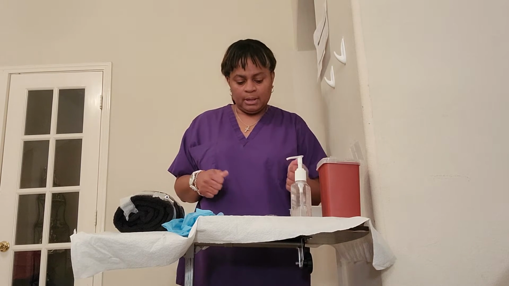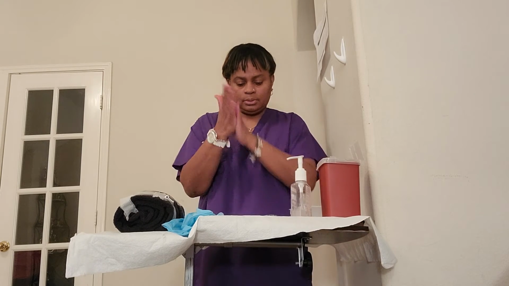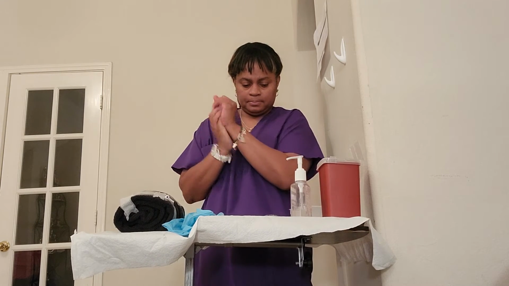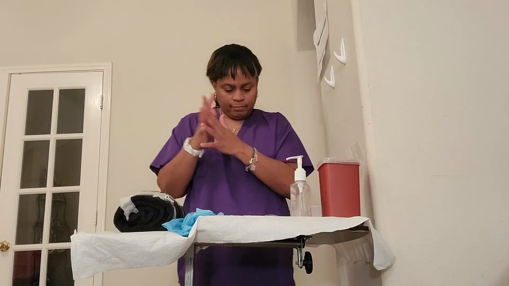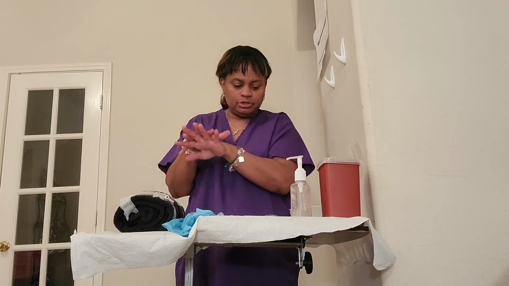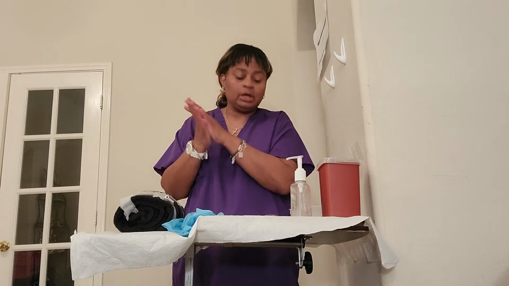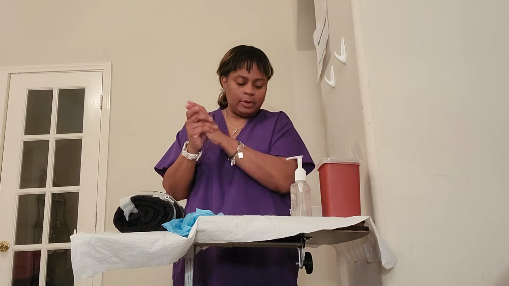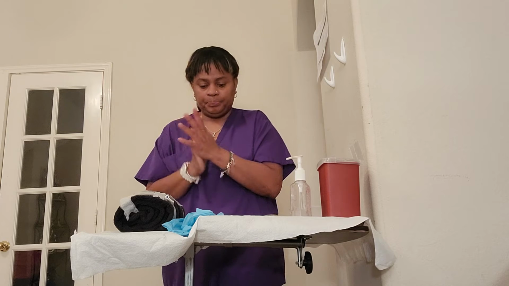And then I am going to go ahead and go to her room. This is going to be 500 milliliters, and it's 125 milliliters per hour that we're administering, and it's going to be 21 drops per minute.